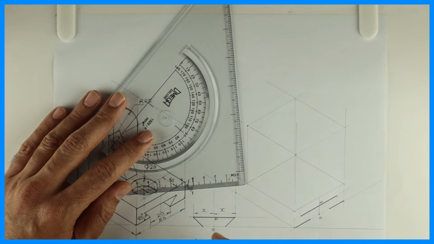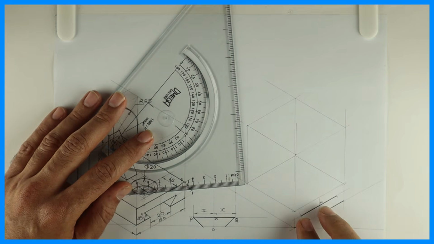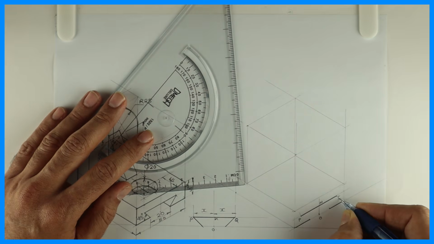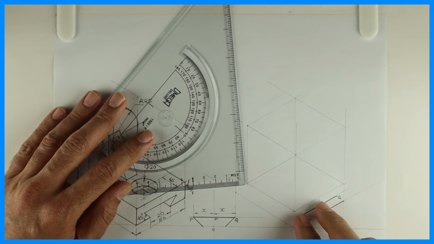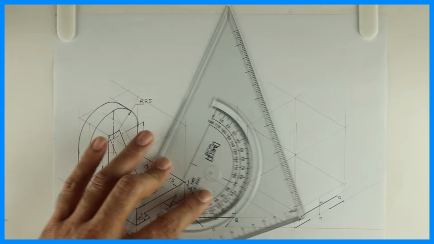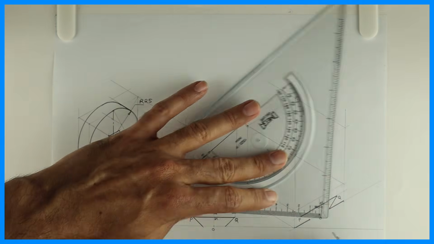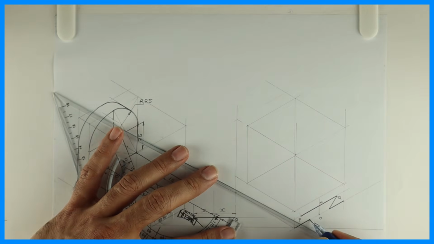So see this. Now what we are doing, we are transferring. Always remember, whenever you are doing dovetail slot, we have to transfer linear distance. So PM, MQ. I hope you people have understood how to transfer dovetail slot.